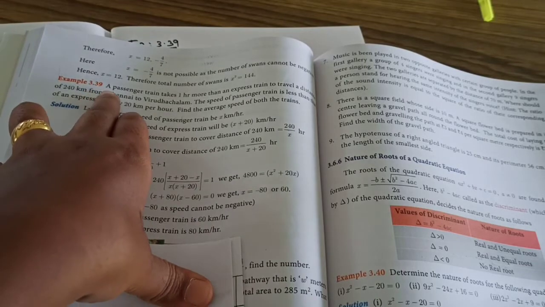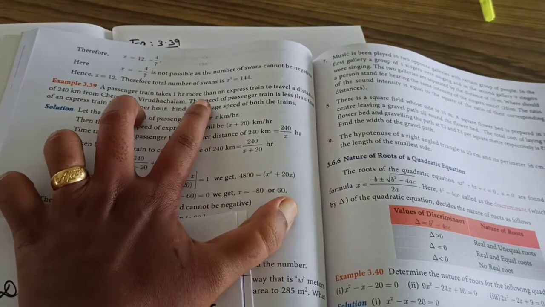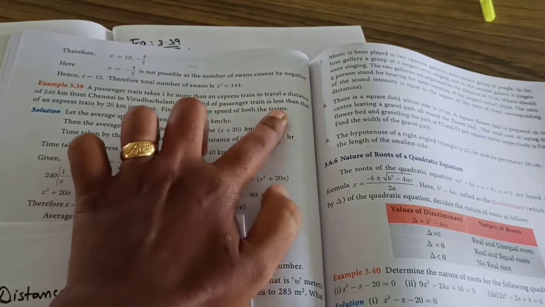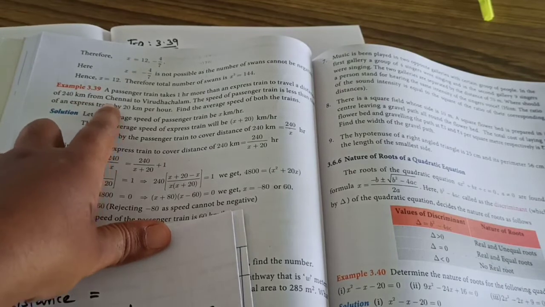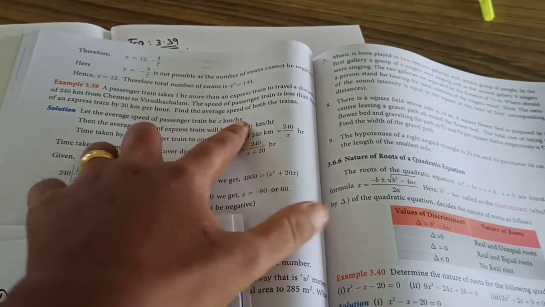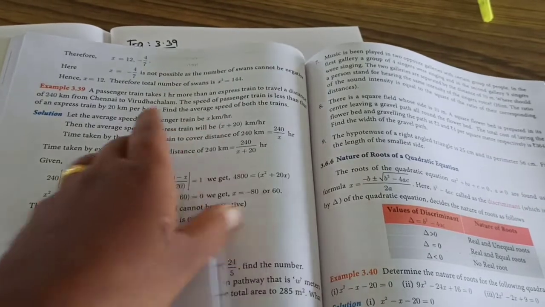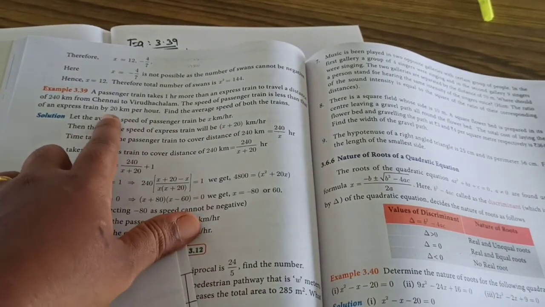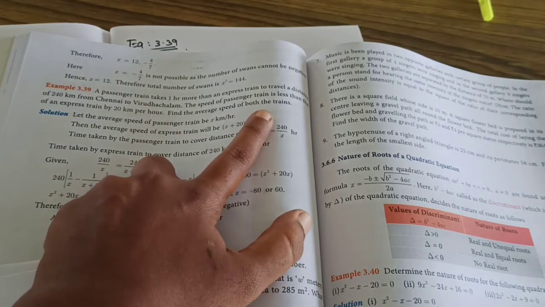Example 3.39. A passenger train takes 1 hour more than the express train to travel a distance of 240 km from Chennai to Viruthachalam. The speed of the passenger train is less than that of the express train by 20 km per hour. Find the average speed of both the trains.